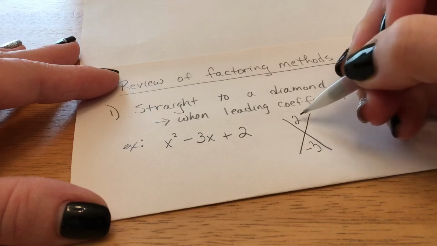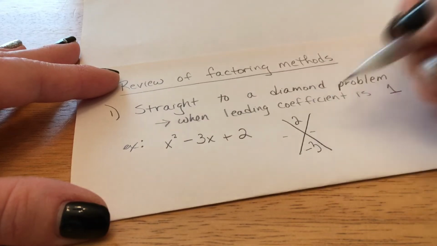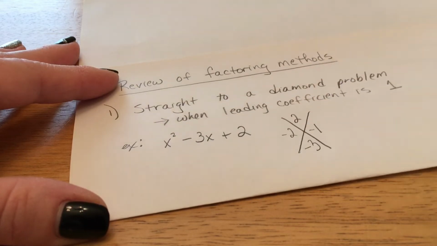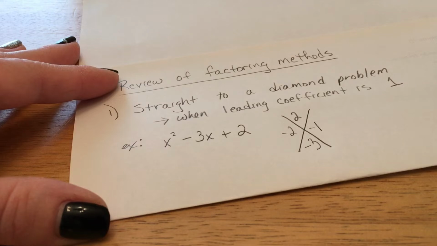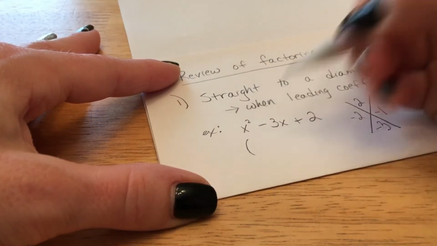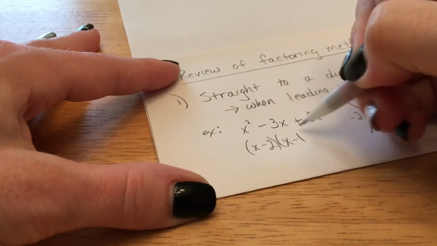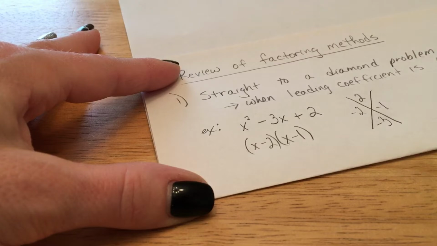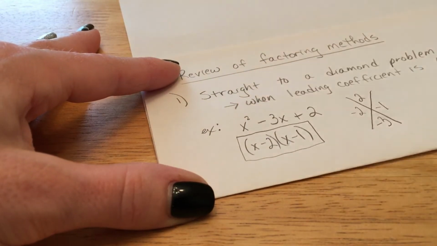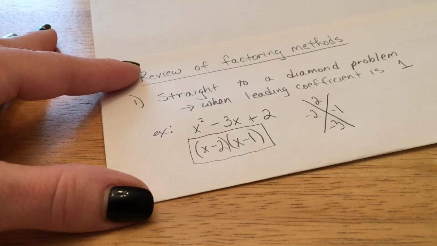Well, if they add to be negative but multiply to be positive, we know that they're both going to be negative, and the only 2 numbers that make any sense are -2 and -1. And just like before, you can't leave your answer in the diamond, so make sure you write the factors. So we have x minus 2 and x minus 1. So that's the first easy type of factoring.